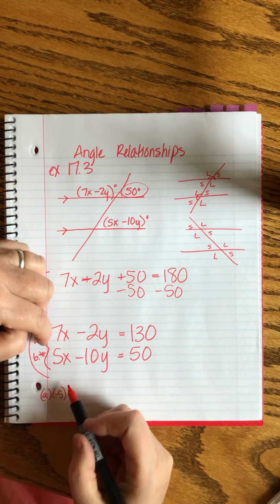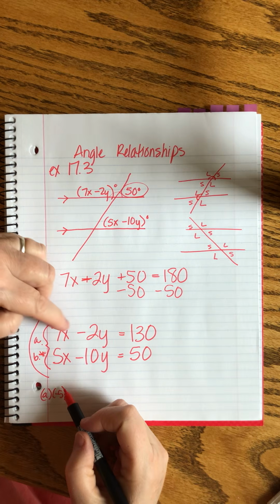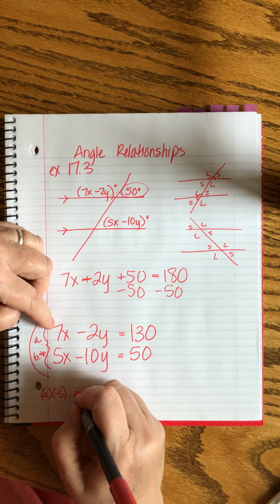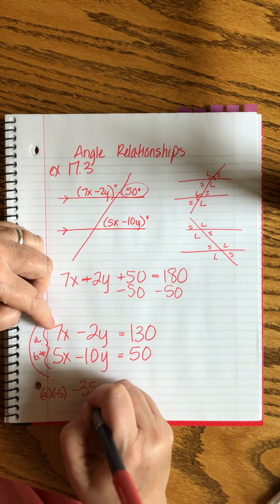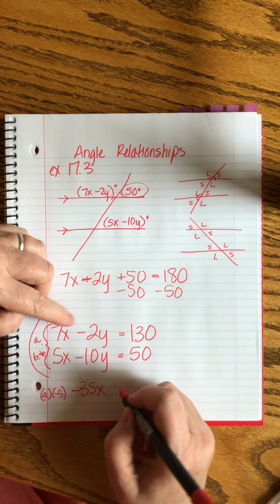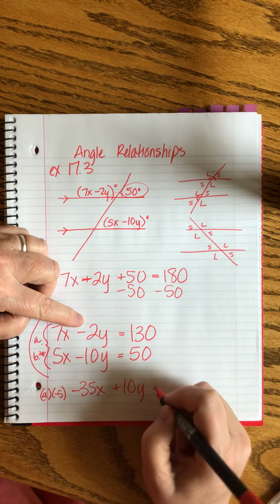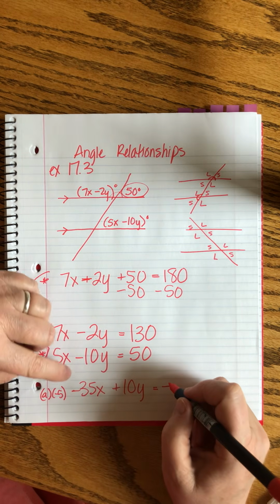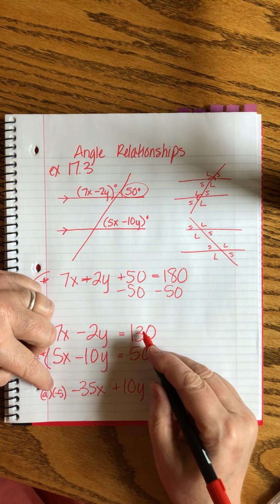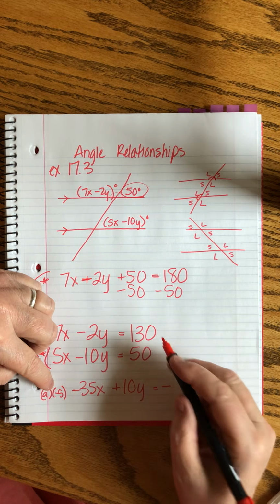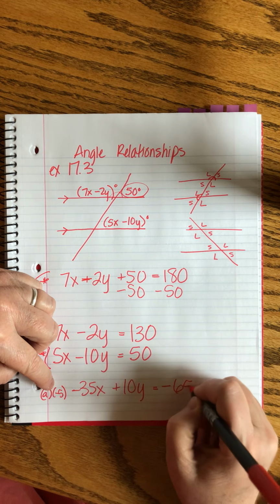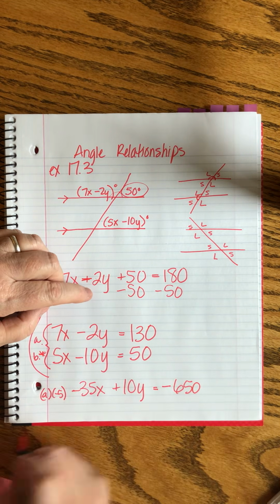So I'm going to do that. I'm going to multiply A times minus 5. So that'll give me minus 35x plus 10y equals minus, and that will be 650, 500 plus 150. Right?